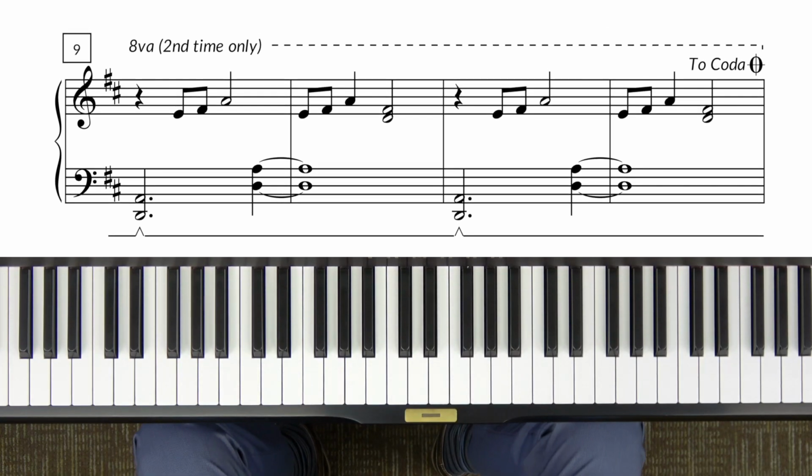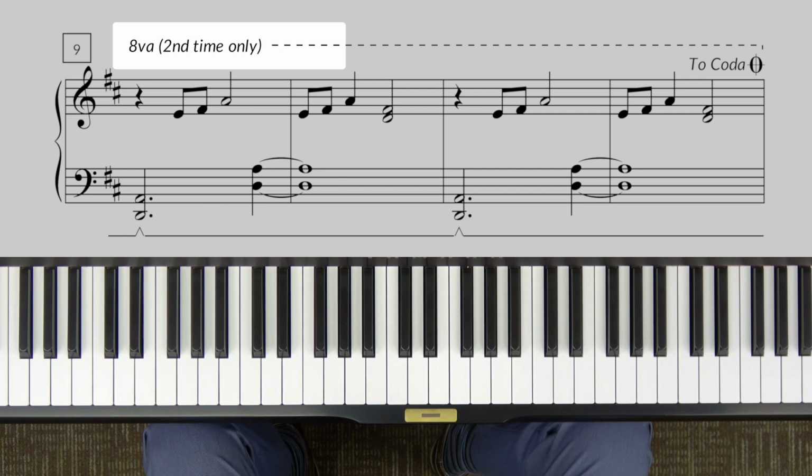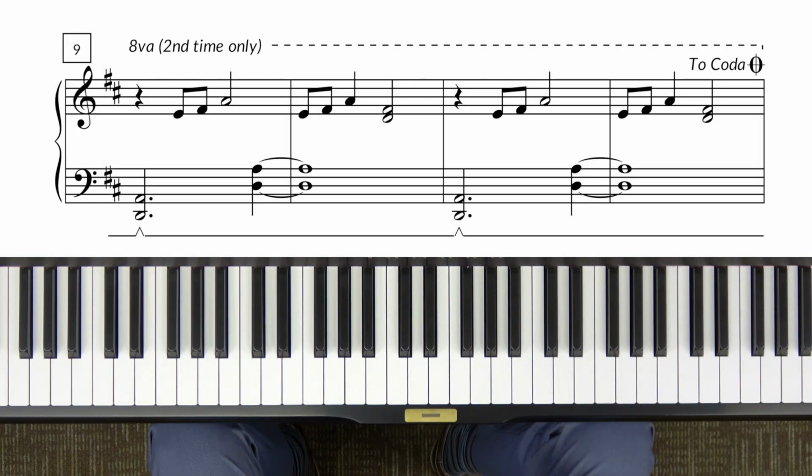Now, here in measure 9, you may have noticed this symbol, 8VA, second time only, and then this long dashed line. That you can completely ignore for right now, because we're not on our second time through. Once we learn the B section, we're going to hit a D.C. al coda, which is going to take us back to play this section again.